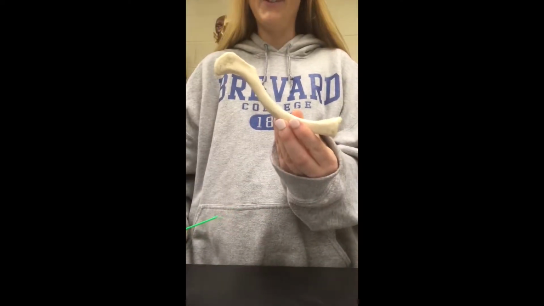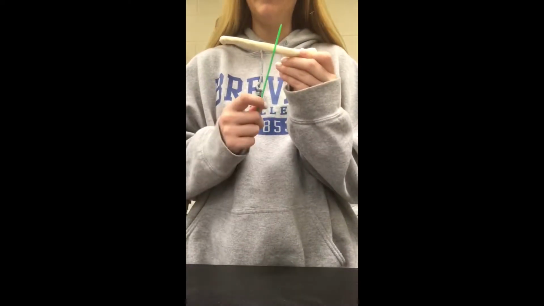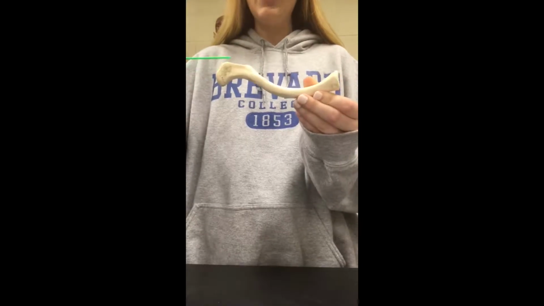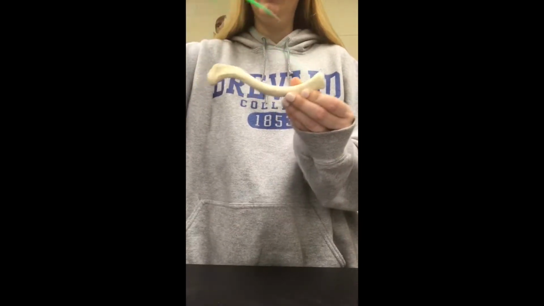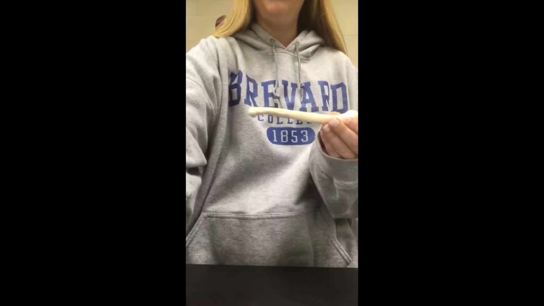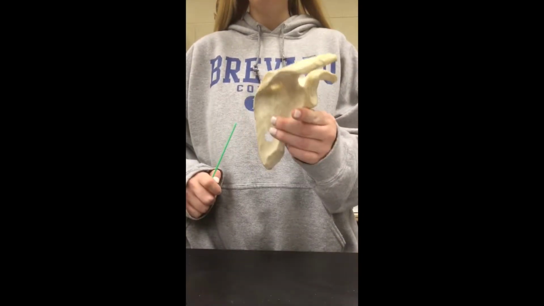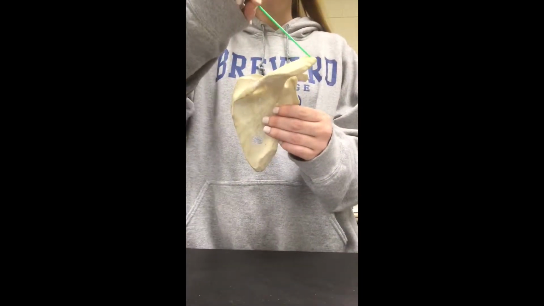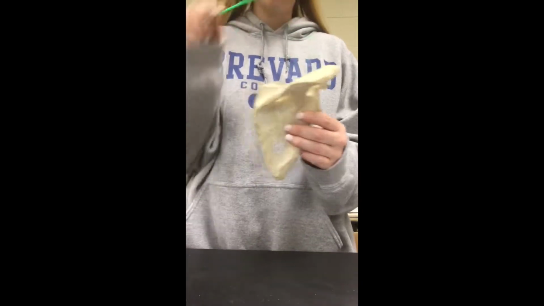This is the right clavicle. You can tell it's the right because it goes from out to in. This is the acromial end. This is the sternal end. This end is flat. This is the scapula. You can tell it's the right one because the spine points laterally to the right side.